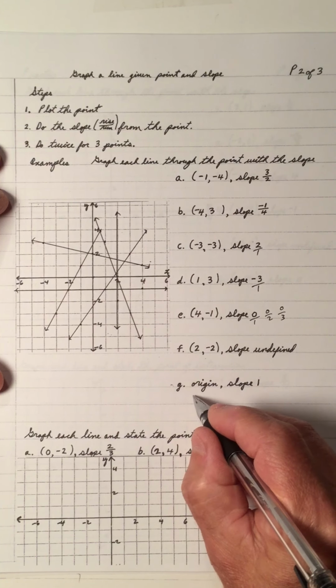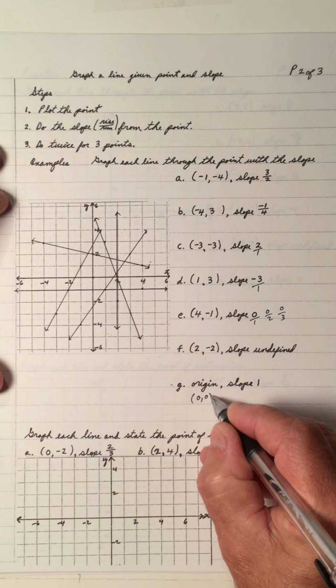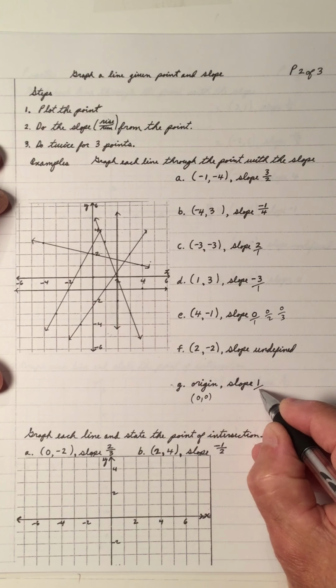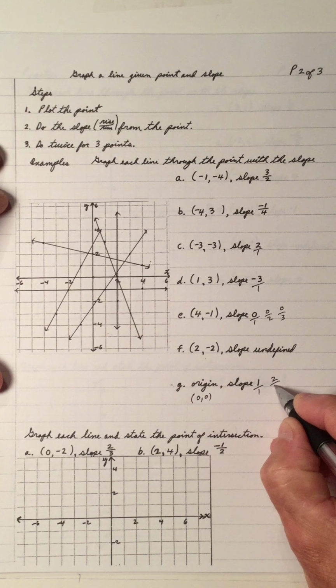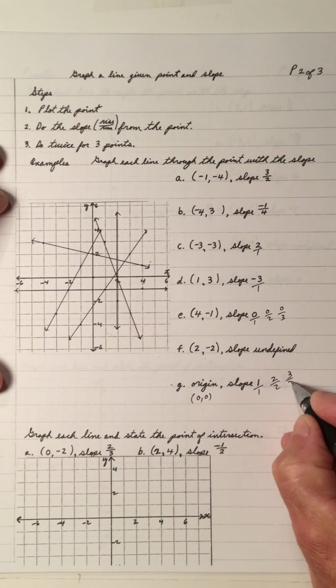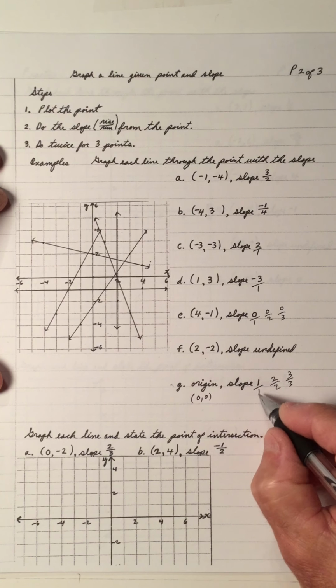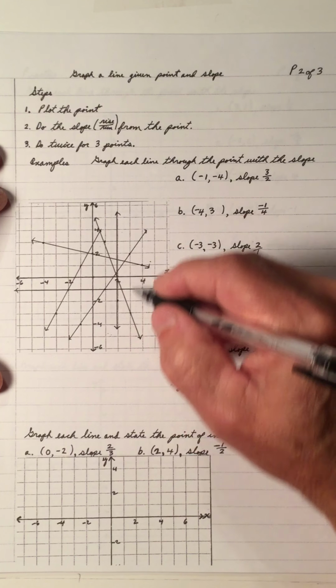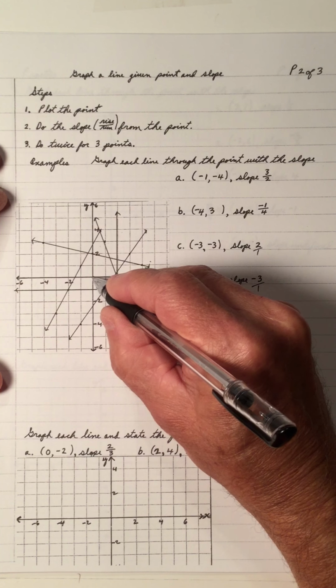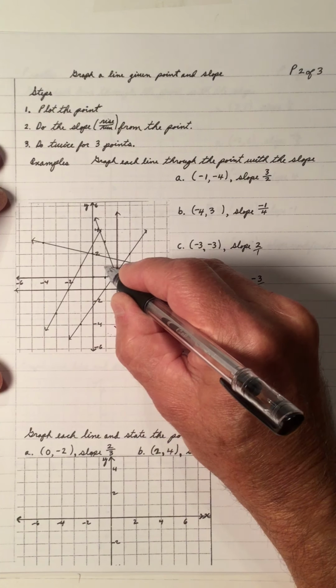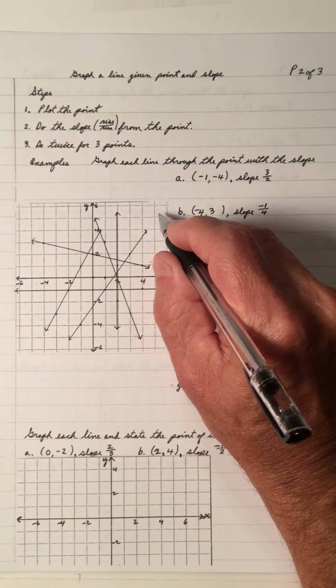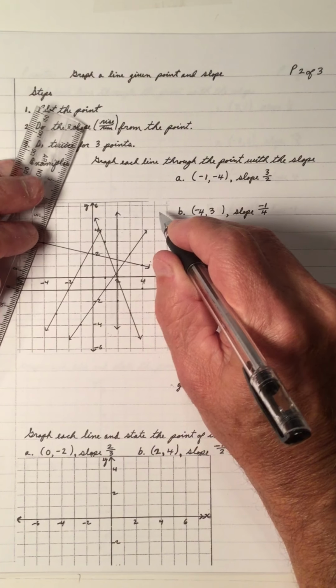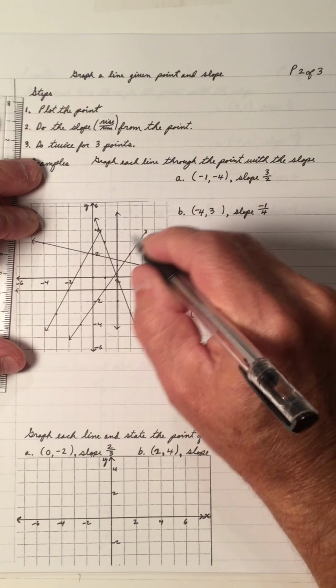And the origin is 0, 0 with a slope of 1, so that's 1 over 1. You could have 2 over 2, you could have 3 over 3, but we'll do 1 over 1. Up 1, right 1. So we take the origin 0, 0, we go up 1, right 1, up 1, right 1.